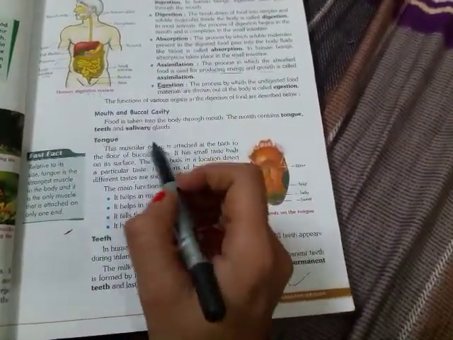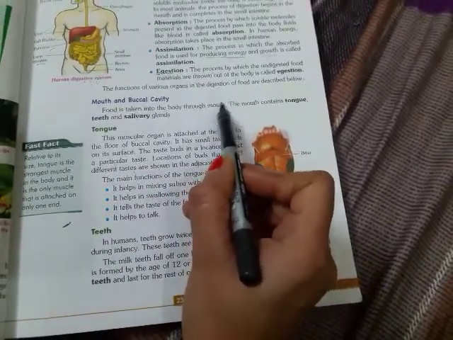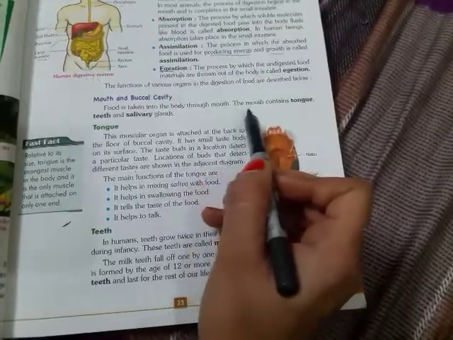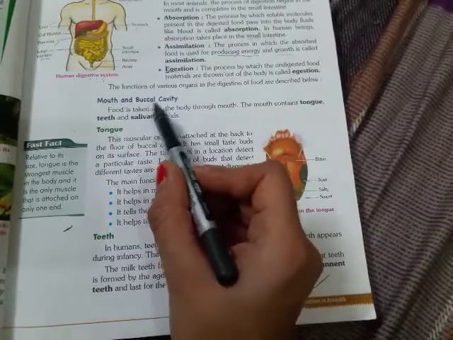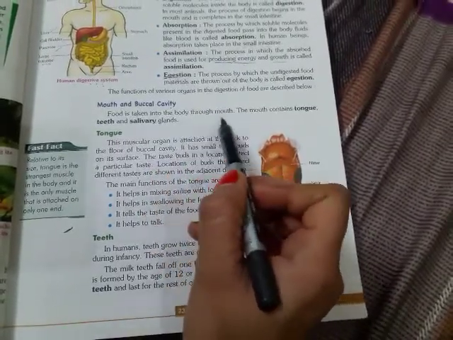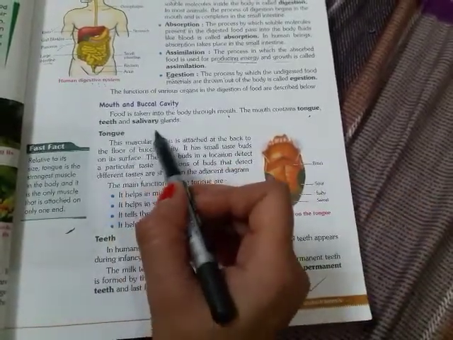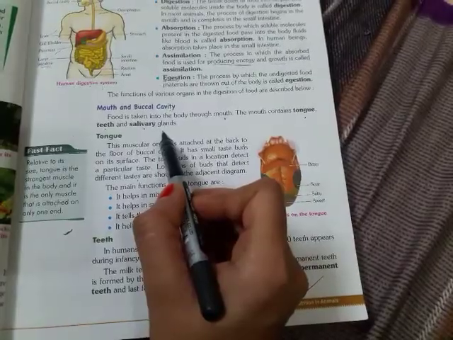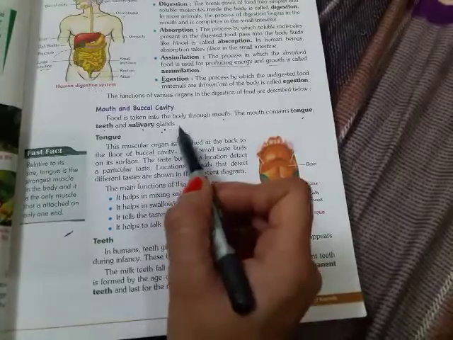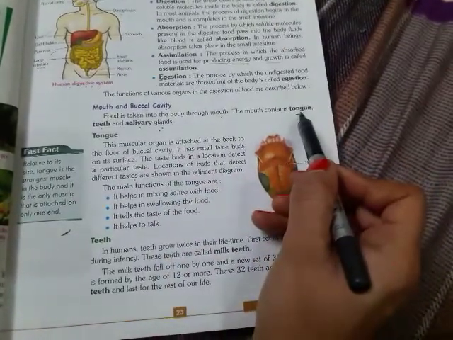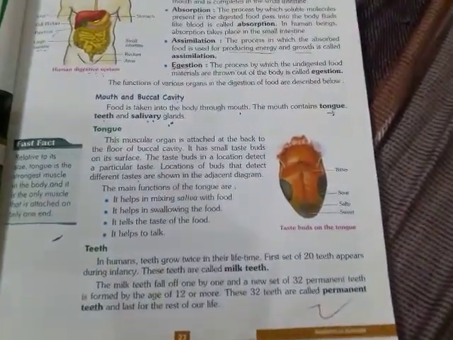Firstly, we take the food with the help of our mouth, obviously, and when we open our mouth, then there is buccal cavity. Buccal cavity is also known as oral cavity. And when you open your mouth, there are three things like tongue, teeth, and salivary glands. Or you can say the saliva, because salivary glands produce saliva. So we have to do about these three: tongue, teeth, and salivary glands. Okay, we will do one by one.